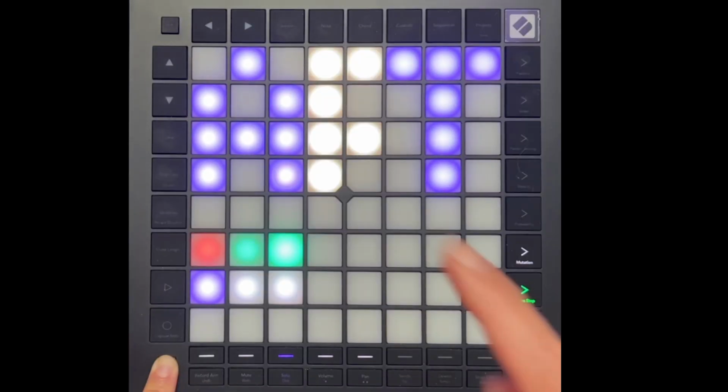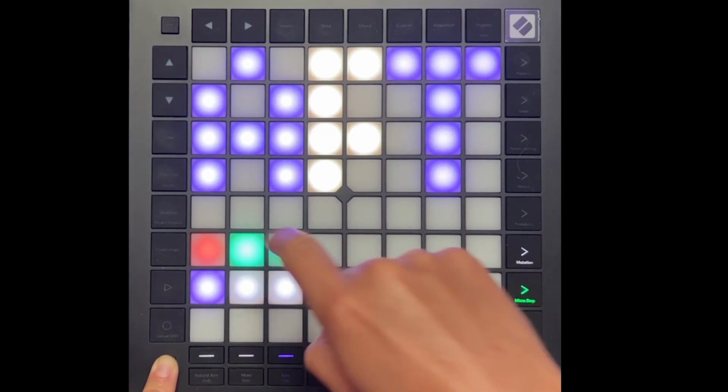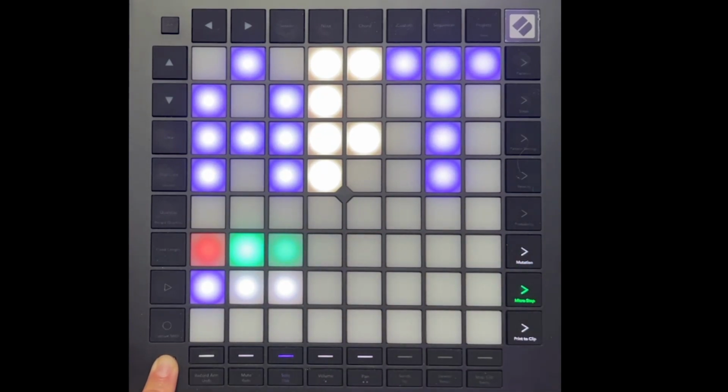Channel pressure sends out a single pressure value for all pad notes, while polyphonic aftertouch allows for each pad note to send out its own pressure value. It's important to note that polyphonic aftertouch is now supported in Ableton Live, as is MPE support.